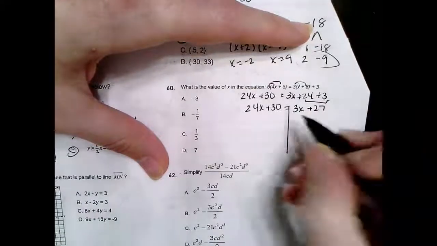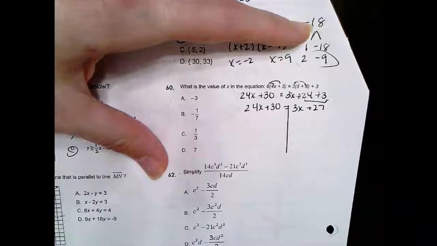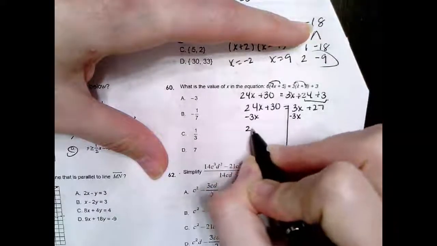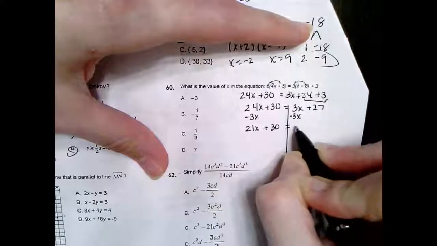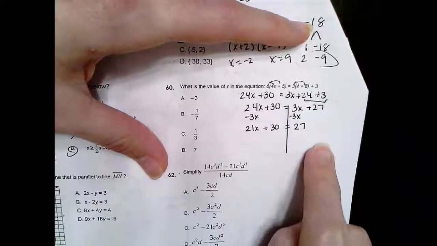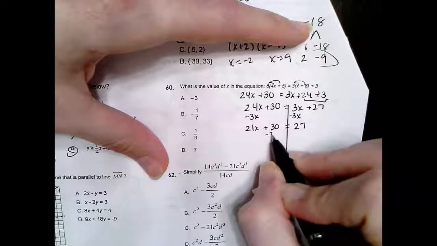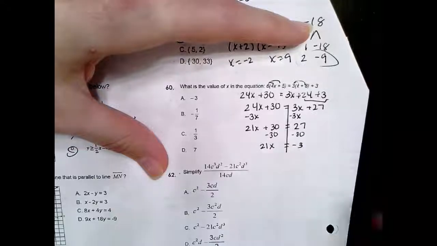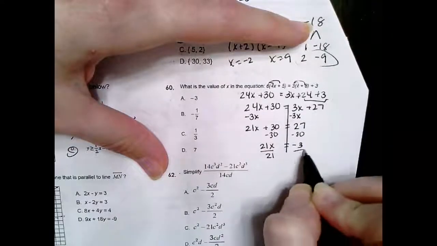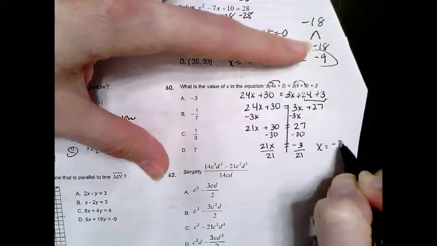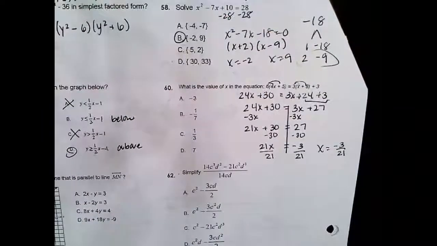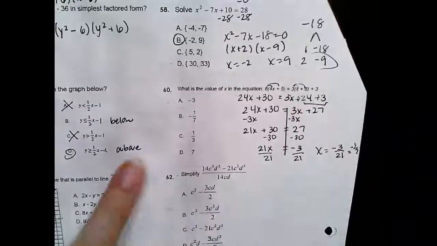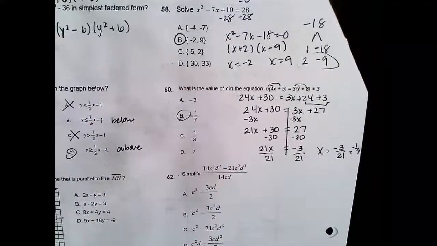All right, I want to get x on one side of the equation. I could take off 24x or I could take off 3x. It would be easier to take off 3x. 21x plus 30 equals 27. Since I have x on the left, I want to get all my numbers on the right. So I'm going to minus 30. 27 minus 30 is negative 3. Divide by 21. X equals negative 3 over 21. There is no negative 3 over 21, but negative 3 over 21 reduces down to negative 1 over 7. So your answer here is B.